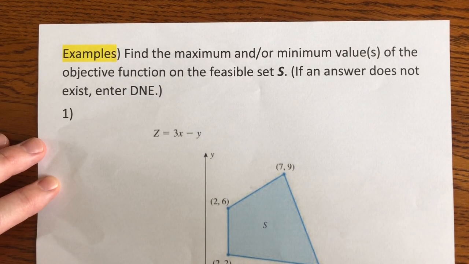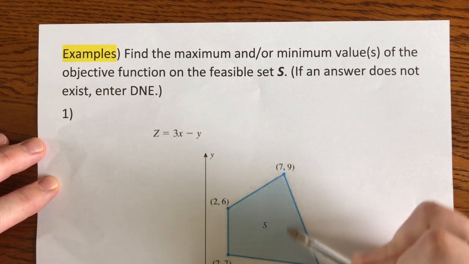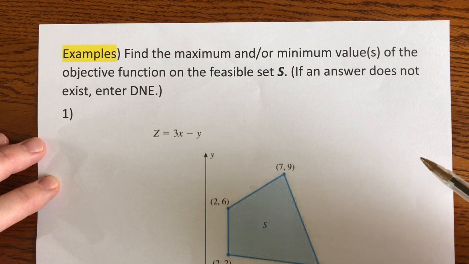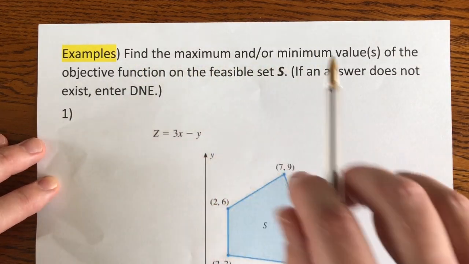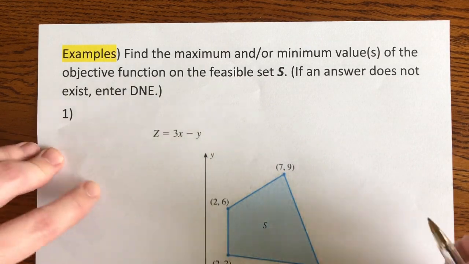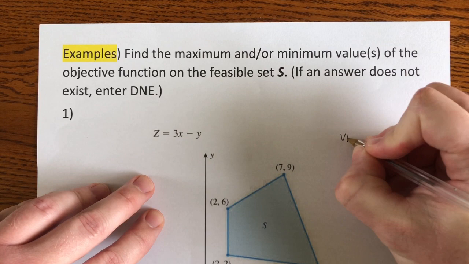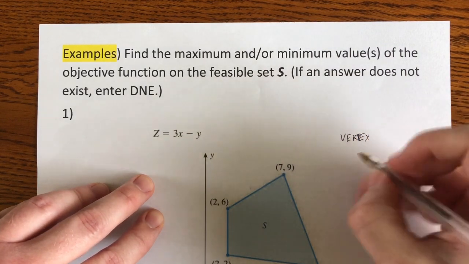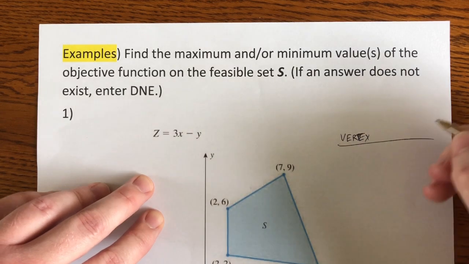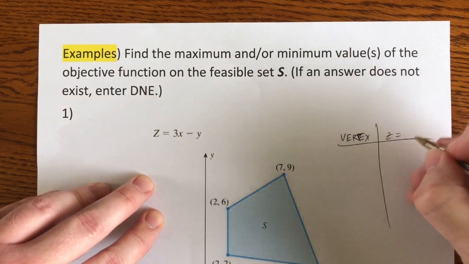So we're going to be looking at 5 examples in this section. The first 2 deal with the type in which the feasible set S has already been given to us. Then all we have to do is determine the maximum and/or minimum of this objective function. So what you would do if you're given this information is set up a table with a vertex column and an objective function column.